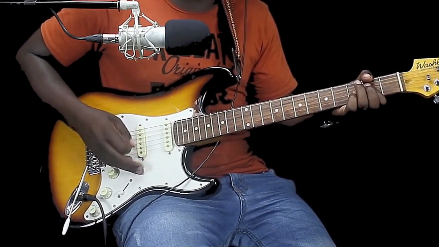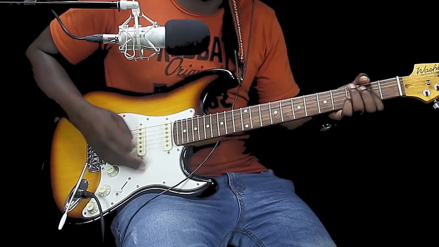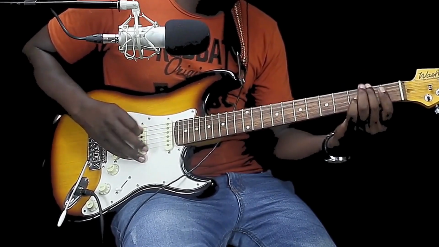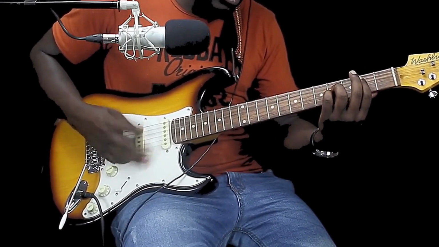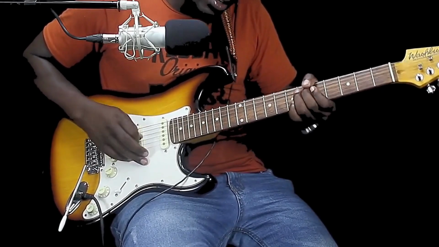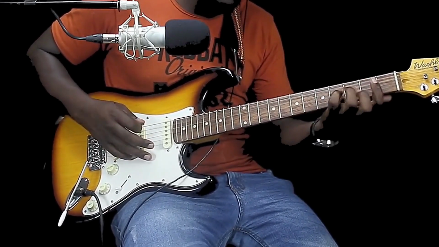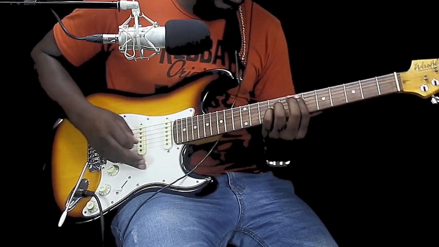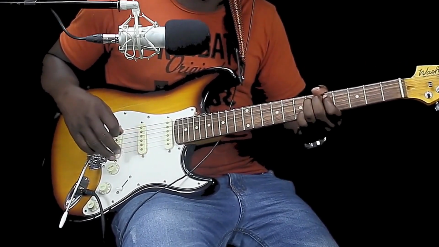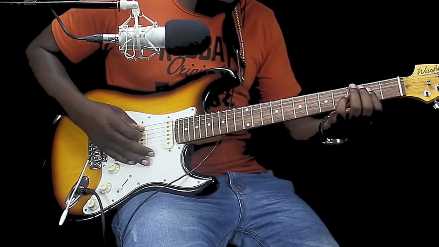Again A, then F. This is just a passing note, the F sharp. Then E and D sharp. So that's the first part of the song.